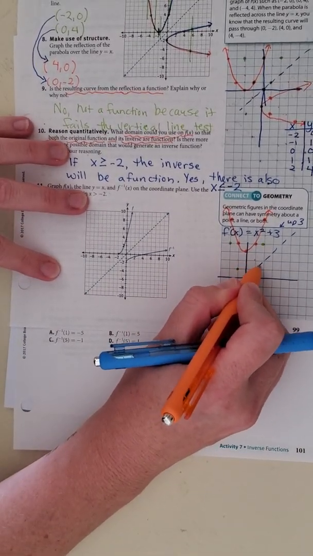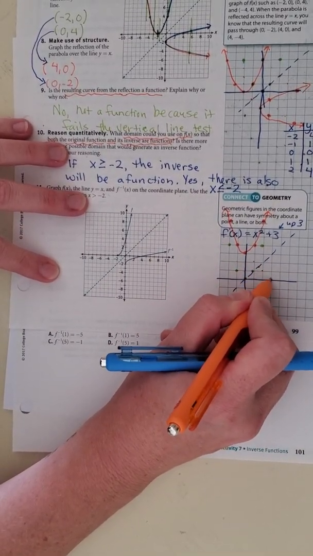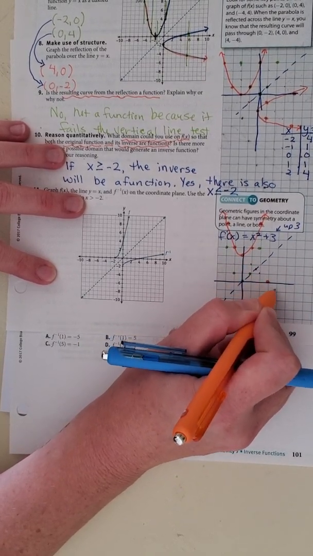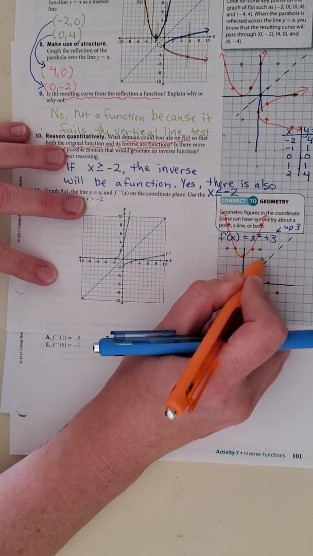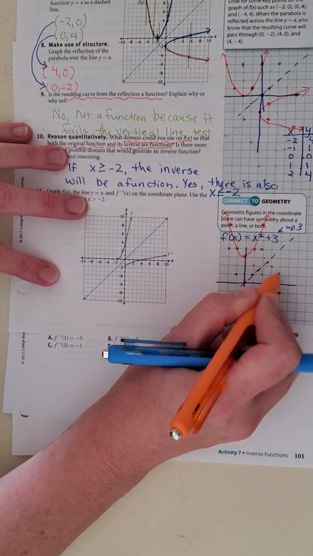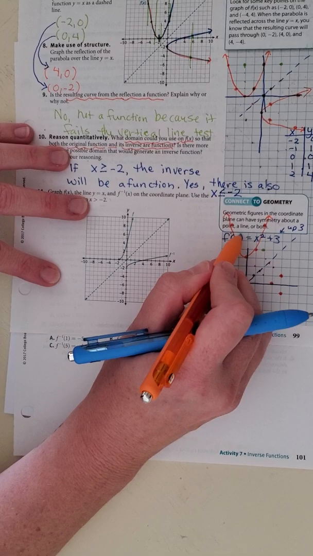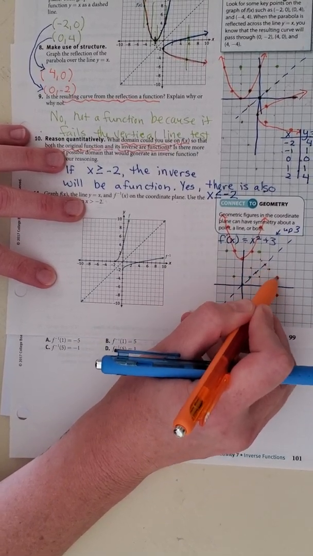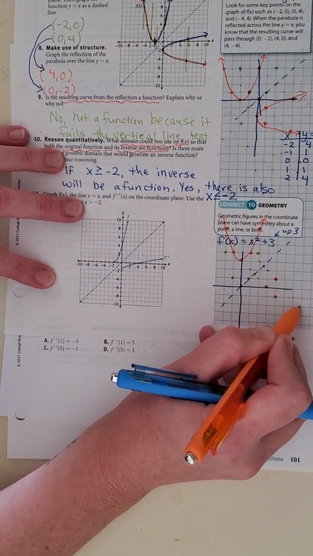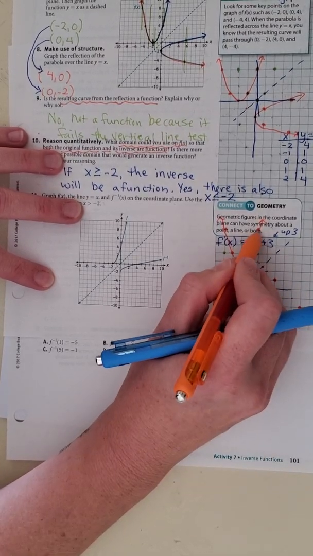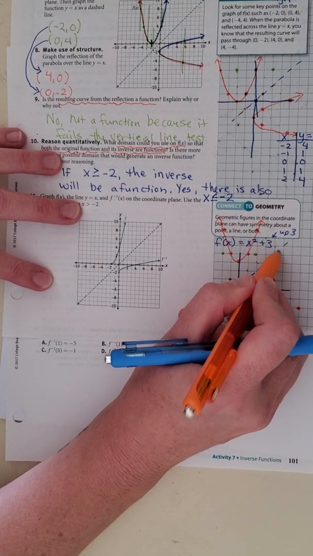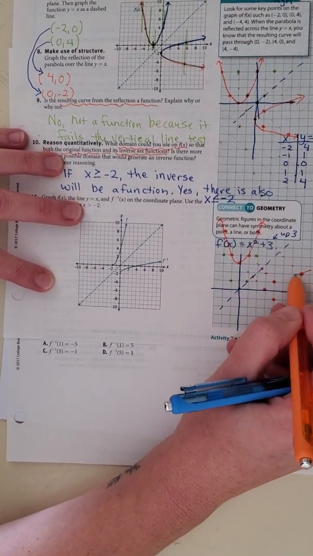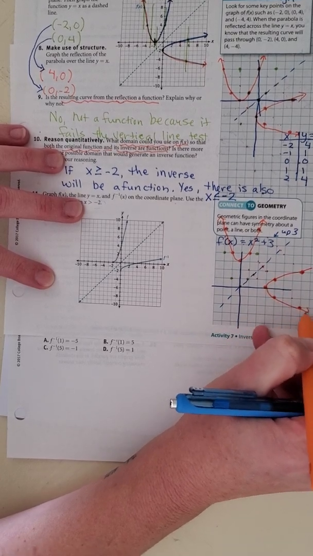So that would be 1.5 units, that's a half, and then 1. This would be 2.5 units, so a half, 1, 2. This is 1.5 units, so a half, and then 1. This point is 4.5, so a half, 1, 2, 3, and 4. And finally, this point is 2.5, so a half, 1, and 2. And here is my inverse function.